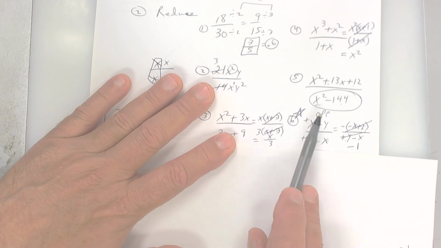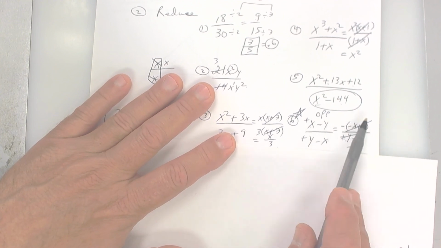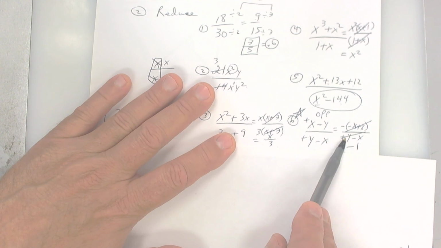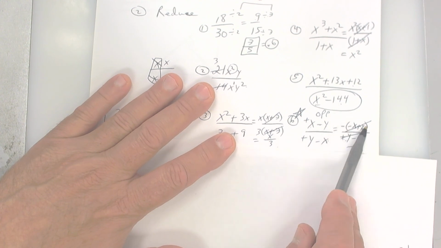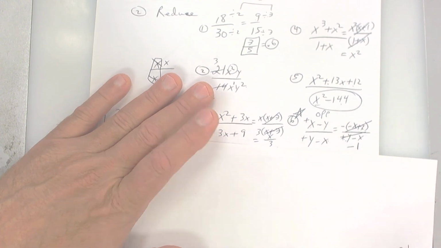Okay, if they're both opposites, you take a negative out of one of them, either the top or the bottom, not both. And then it changes it to be the same thing. Okay, make sure you know that.